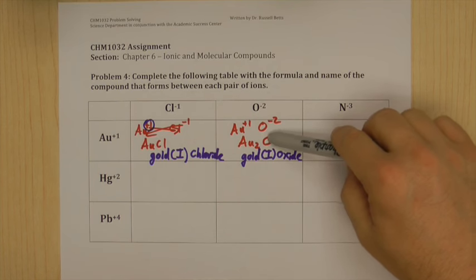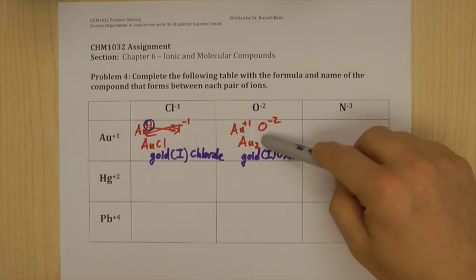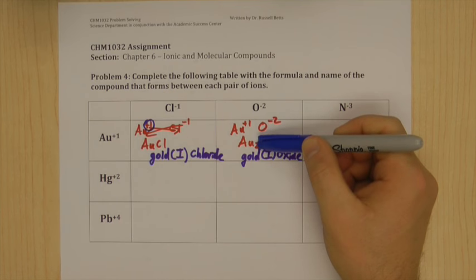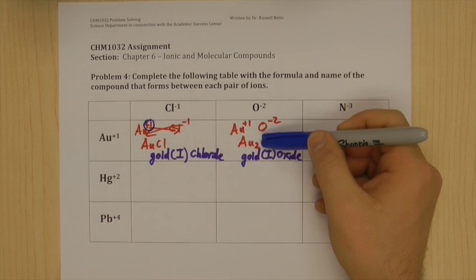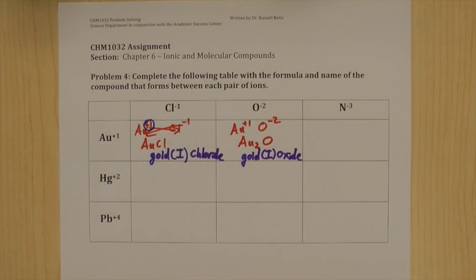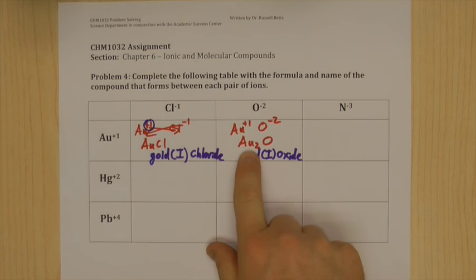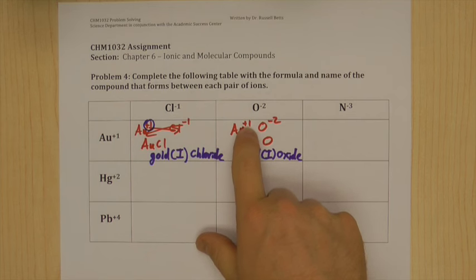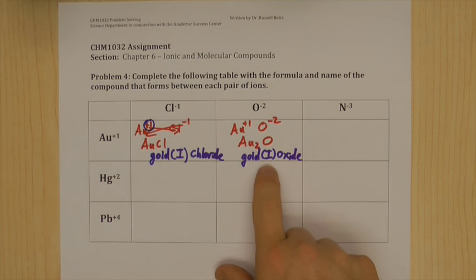It means nothing else. It has nothing to do with this 2 right here. Okay? This is not gold 2. This is gold 1. I keep harping on that fact because that is one of the most common errors I see on exams. Students will say, that is gold 2 because there's a 2 right here. No, no, no, no, no. This is gold 1 because of the charge on the metal. That's what this Roman numeral is indicating.